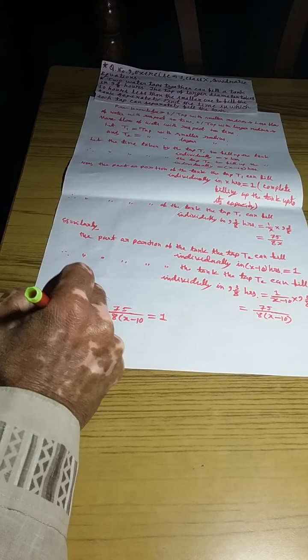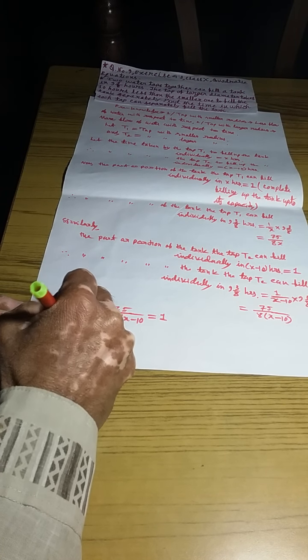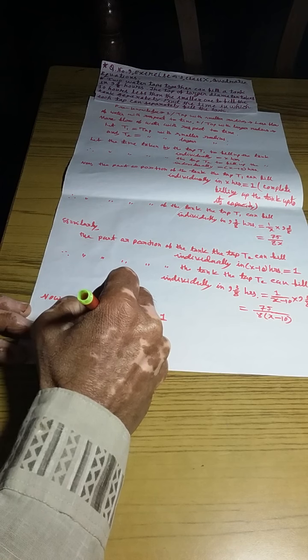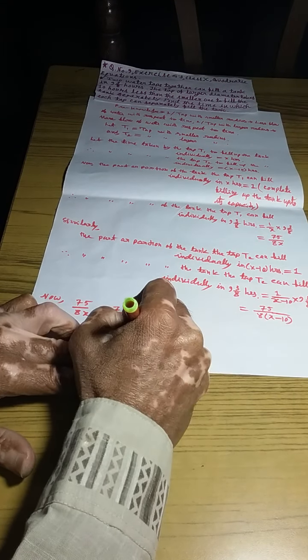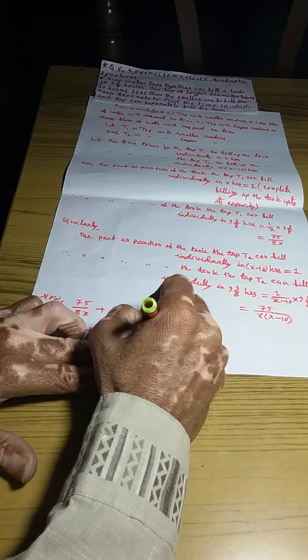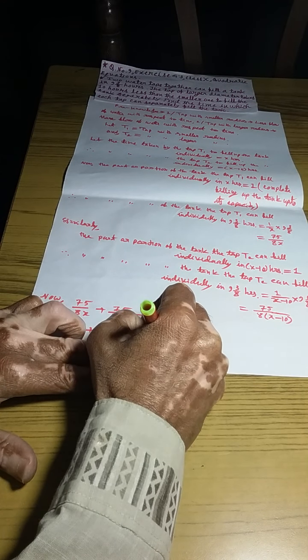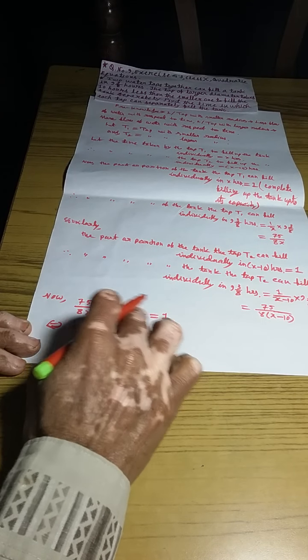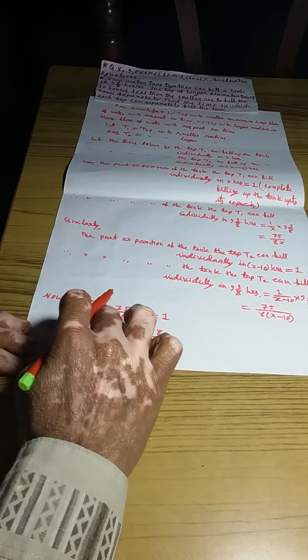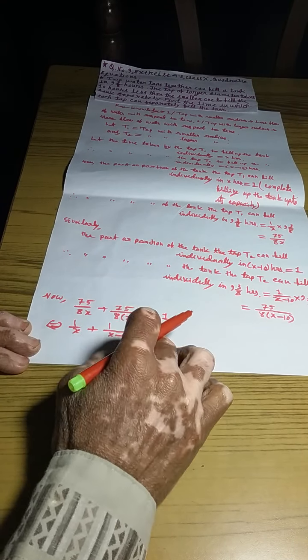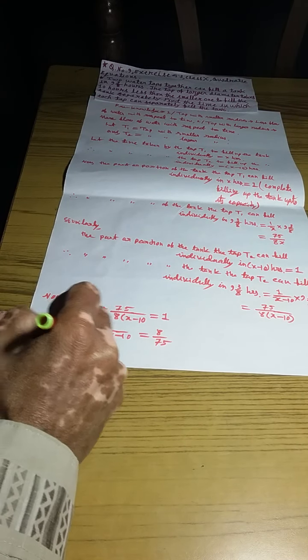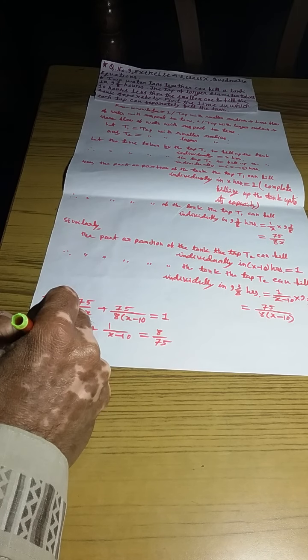This again implies 1 by x plus 1 by x minus 10 is equal to 8 by 75. Dividing both sides by 75 and multiplying both sides by the number 8 at the same time, if we do so, we will get this line.